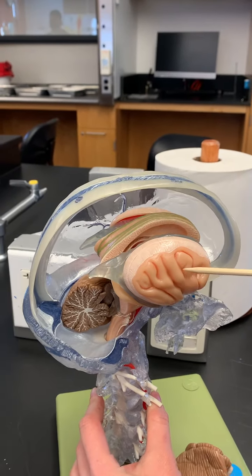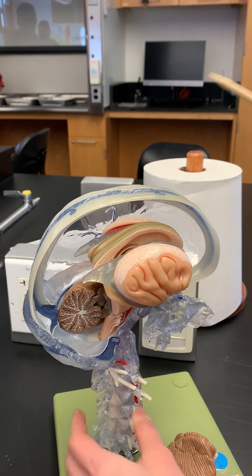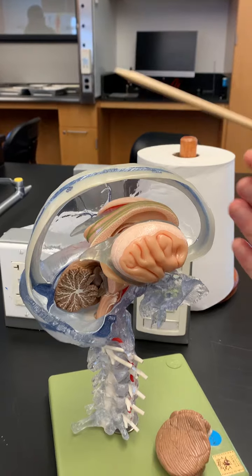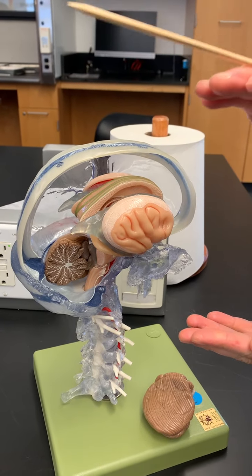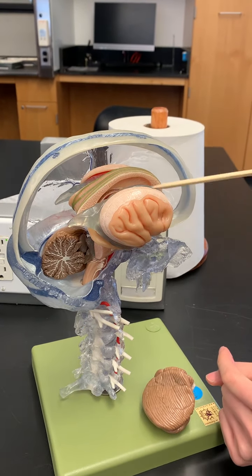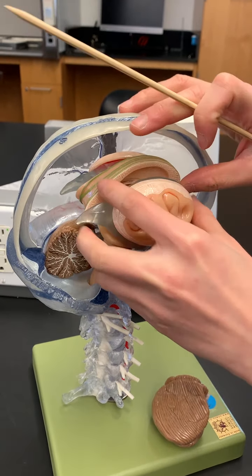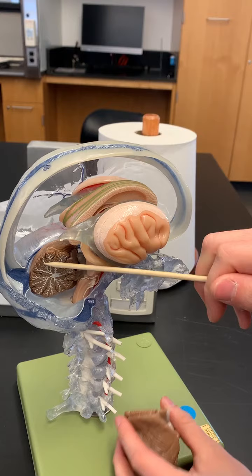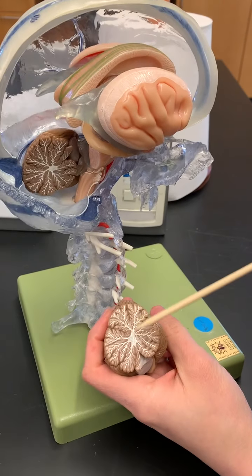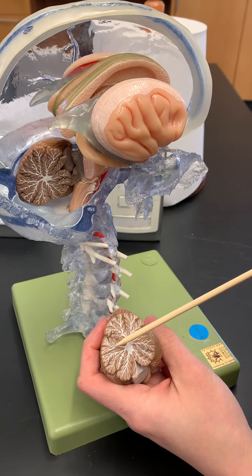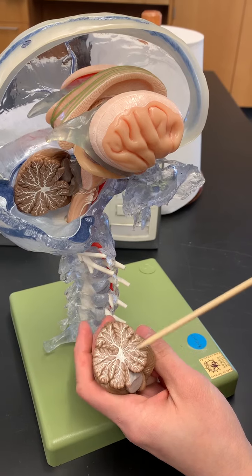In any case, this is actually the insula. So if we pry apart temporal lobe away from the parietal and frontal lobe, we'll see this. Okay, so this is the insula. And this is cerebellum, and inside the cerebellum, we can see the arbor vitae, which is the white matter of cerebellum.